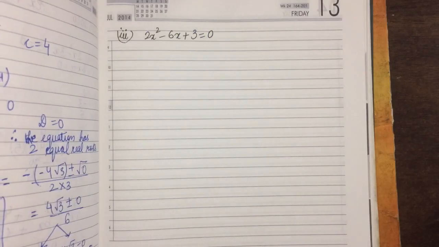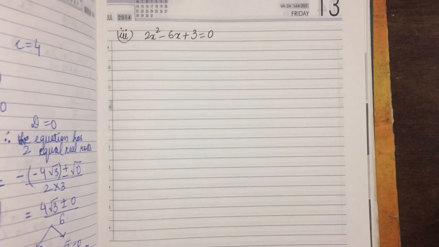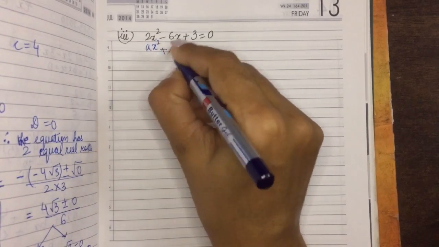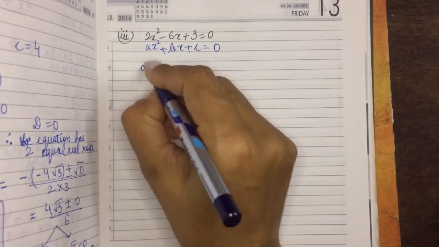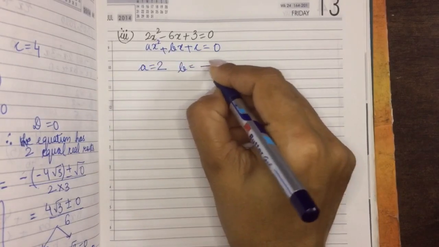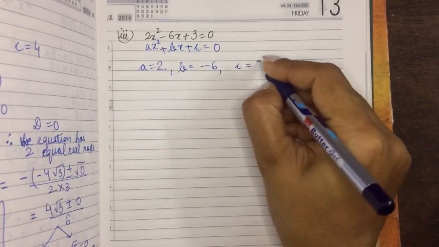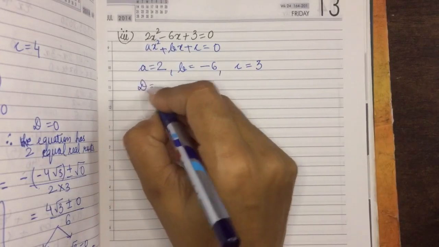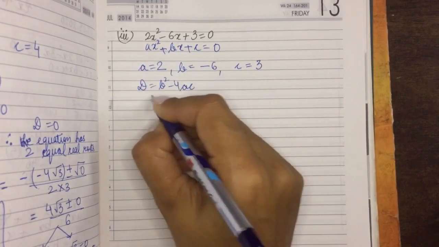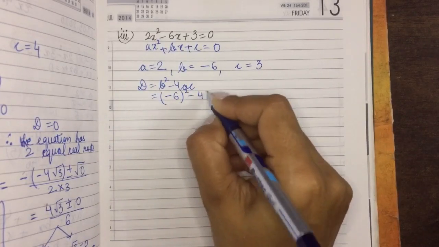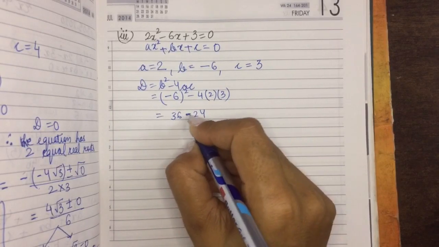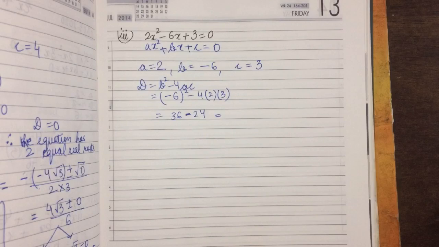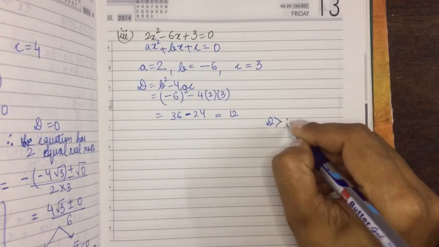This is the third equation, 2x square minus 6x plus 3. Start by comparing it with the standard form of a quadratic equation. Identify a, b, c. From here, a is 2, b is minus 6, and c is plus 3. Next step, find the discriminant, b square minus 4ac. So this is 36 minus 24, which is 12. So the discriminant is greater than 0.